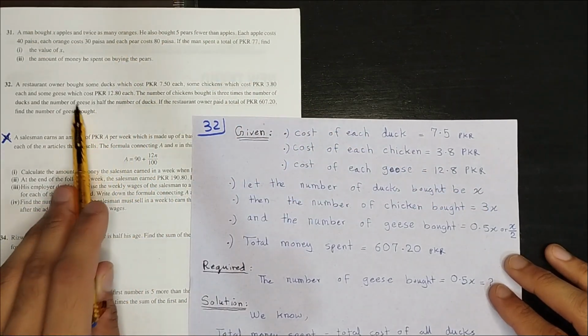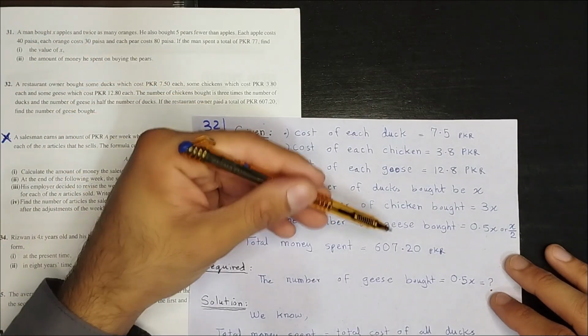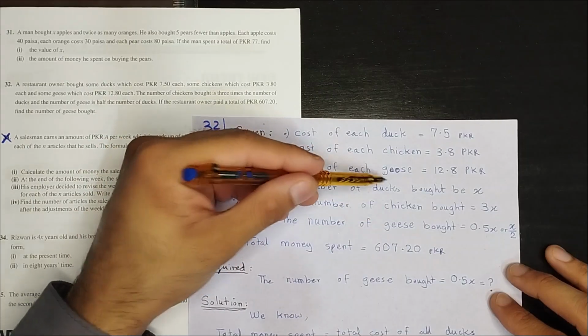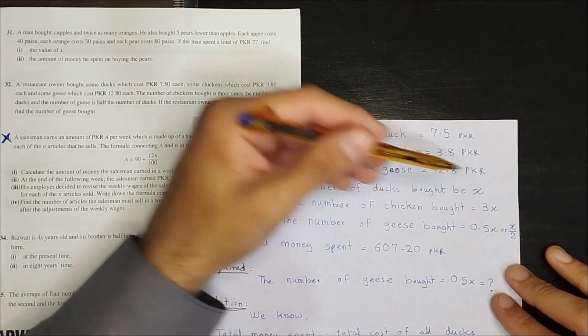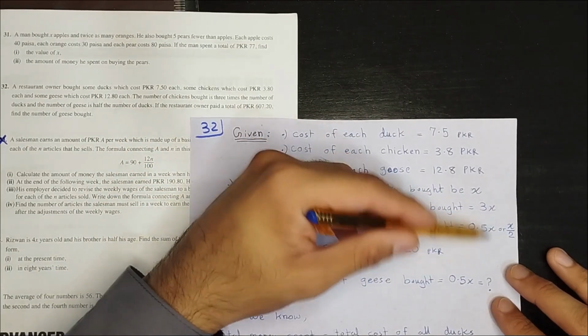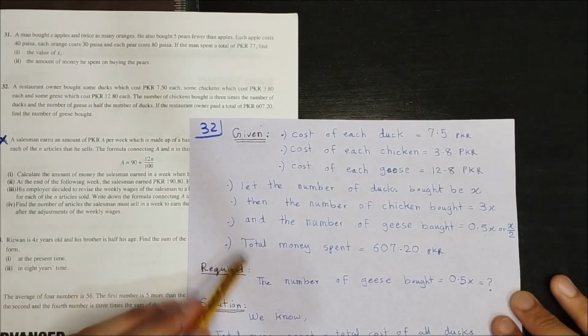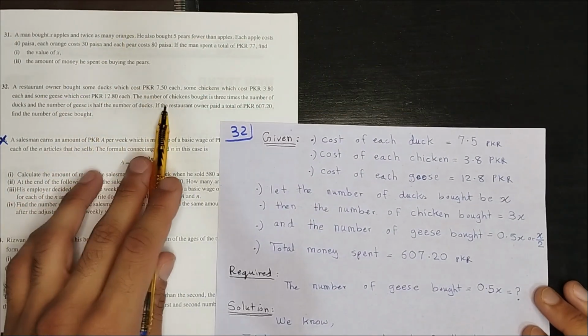Then again, the number of geese is half the number of ducks. Geese is also being described in terms of ducks. That's why it had to be x. It was the basic term here. And the number of geese bought is 0.5x. 0.5 basically means half, right? Half of x. And one more piece of information is given to us.